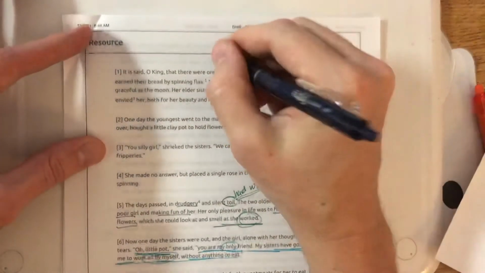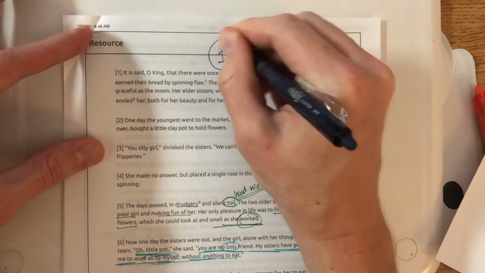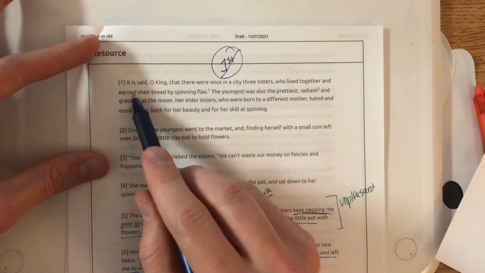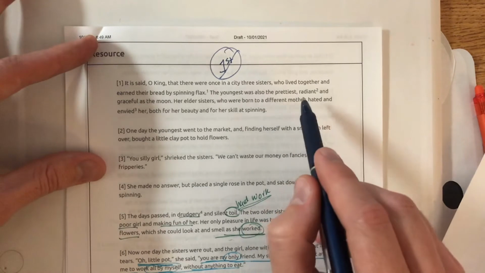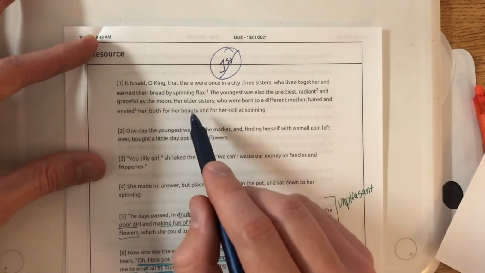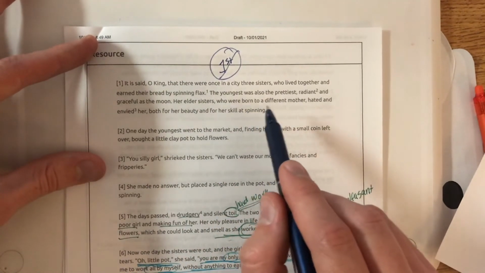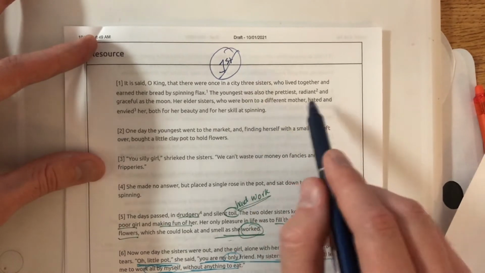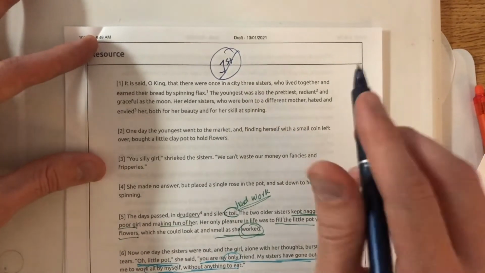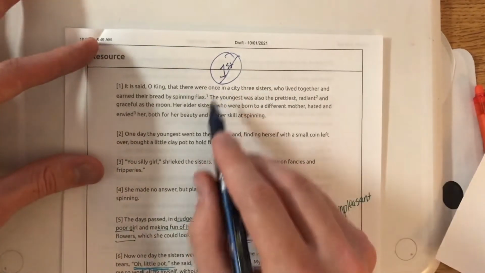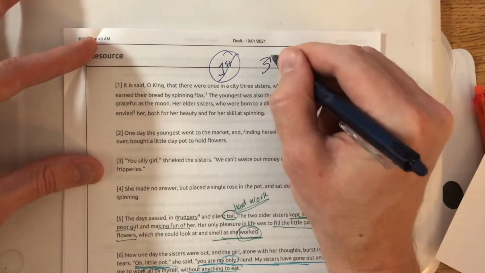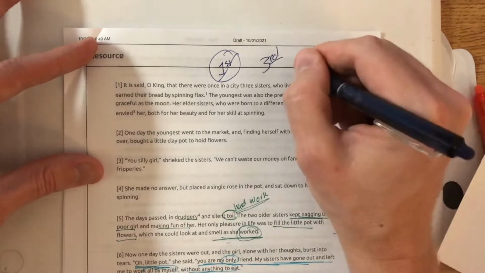Okay, I know right away that this is not first person, because it does not say, when I was a young girl, my sisters hated me because I was the most pretty and radiant girl and graceful as the moon. My older sisters were born to my mother, a different mother, and they hated and envied me. It doesn't say that, so I know it's not first person. That's what first person sounds like. My character is not narrating. I know that I've got a third person narrator here.